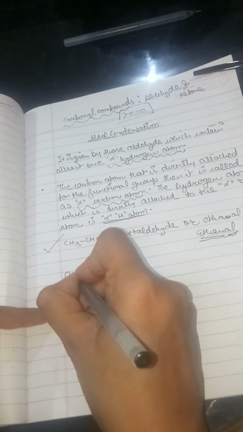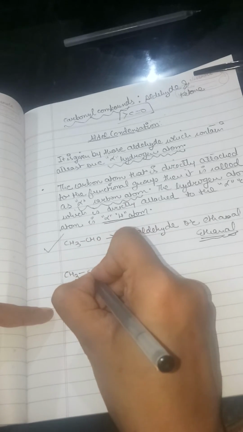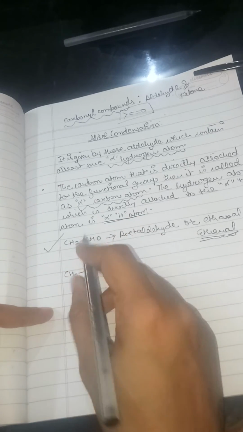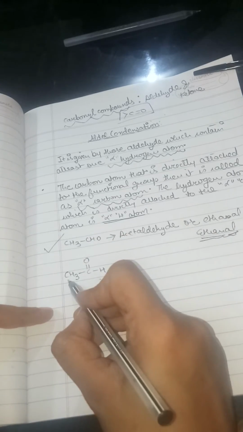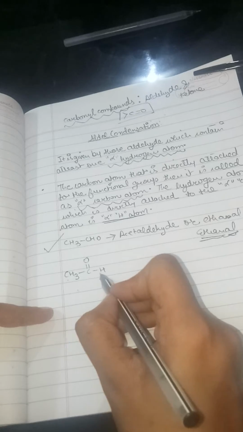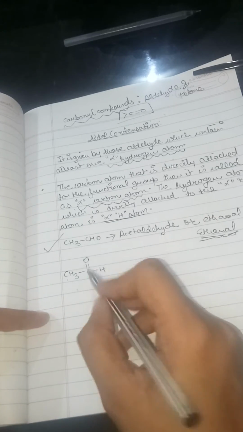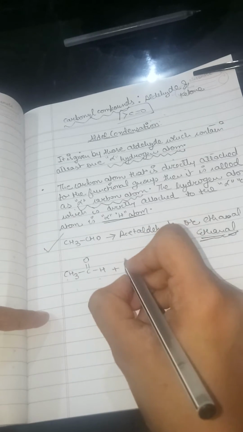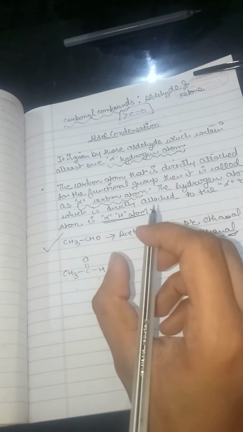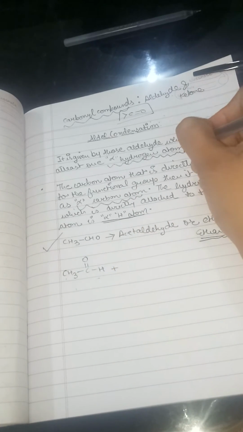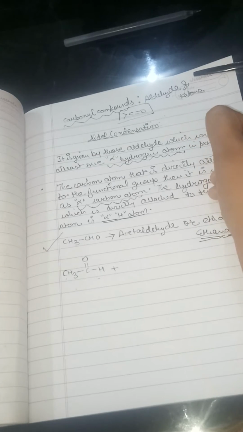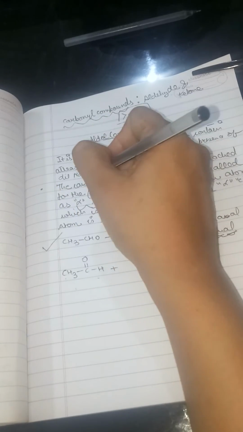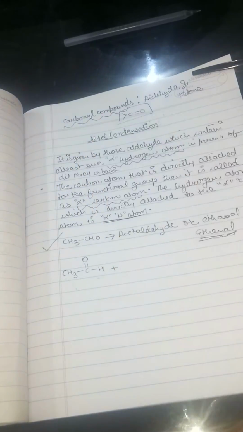Now starting with the reaction, CH3 C double bond O single bond H. Can we write acetaldehyde like this? Yes, obviously we can write CH3, it is the methyl group, C double bond O single bond H. So it is acetaldehyde, the same thing that is written over here. It is ethanal. Now it is given by those aldehydes and ketones which contain at least one alpha hydrogen atom in presence of dilute base, whether it is NaOH or any base you may take.